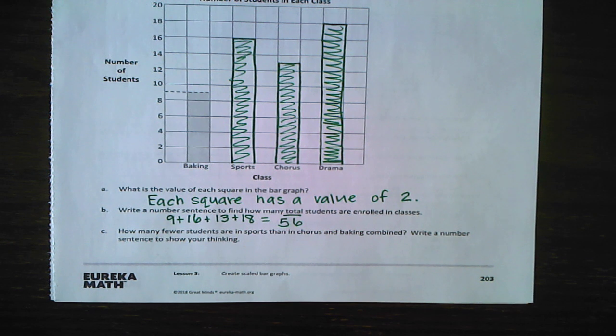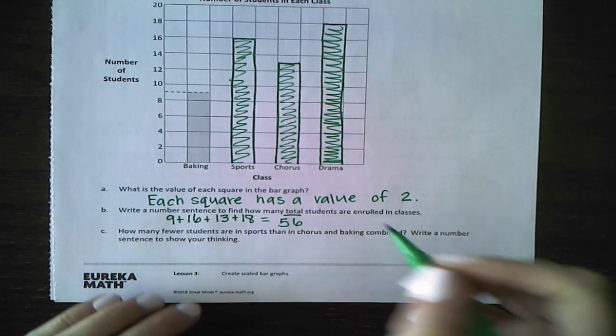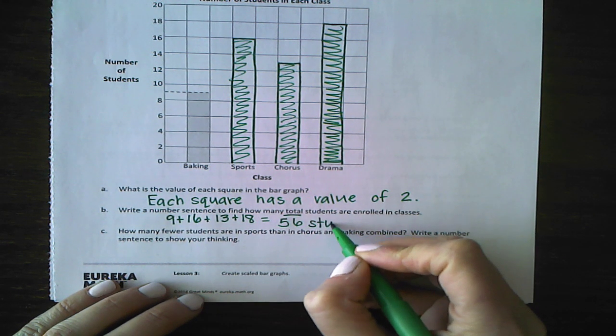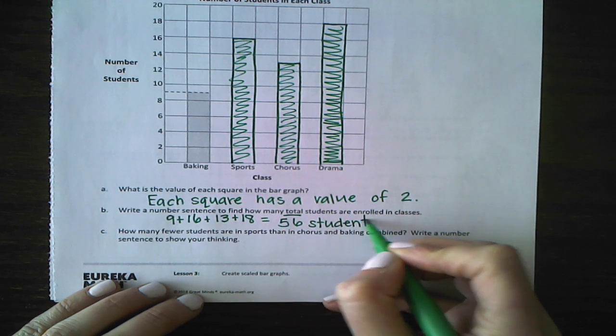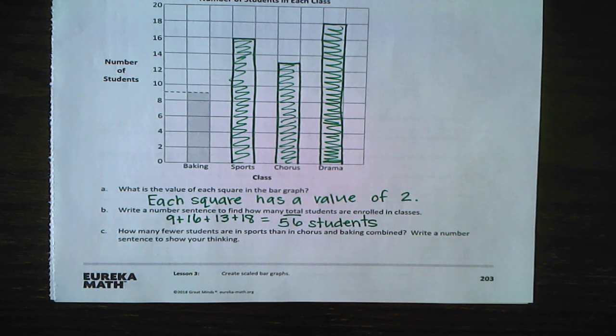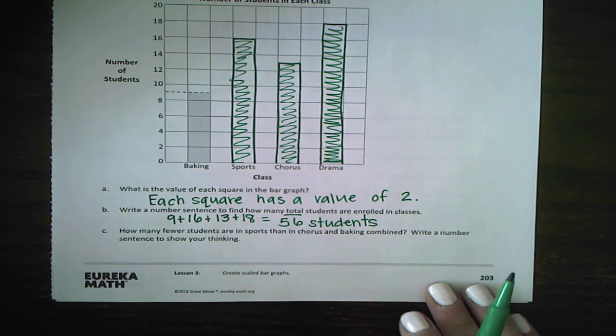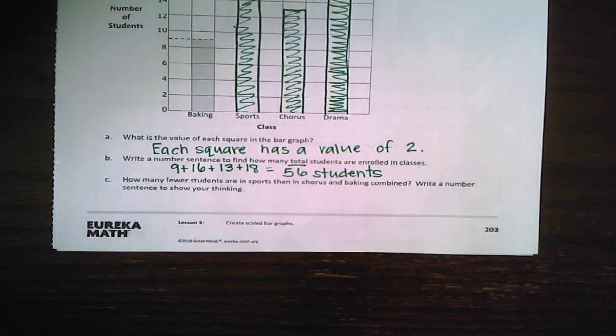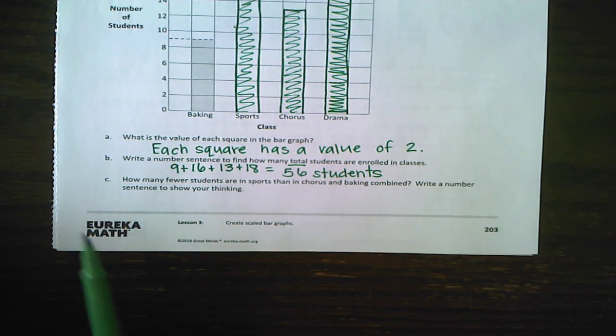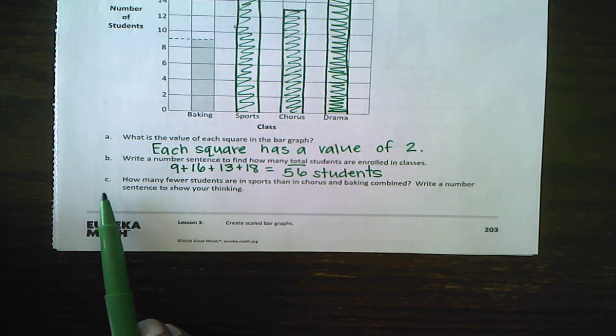I got 56 students. Am I right? Just use some mental math, but I don't know. I could be wrong. Well, hopefully you got 56 too, or hopefully if you didn't get 56, you got the right answer. Because guess what? Even teachers make mistakes.